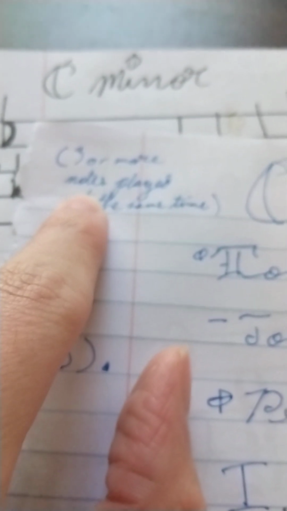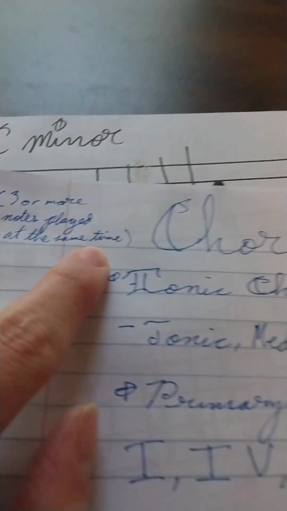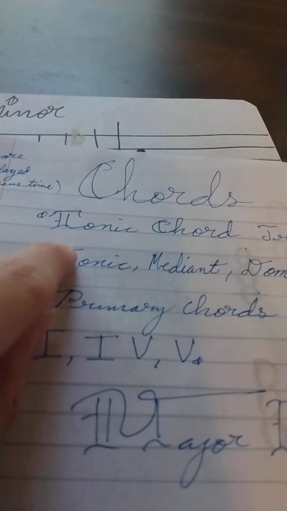So that's pretty much that. Moving on, now we're going to talk about chords. And what is a chord? Well, the definition of it is three or more notes played at the same time. So we're going to talk about a couple of different things here.